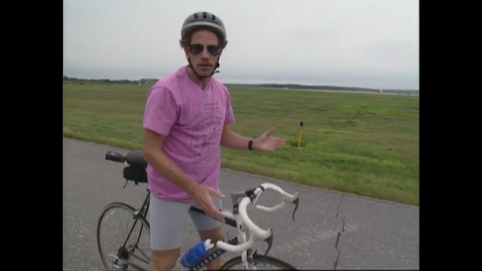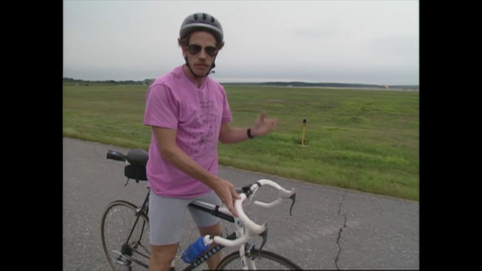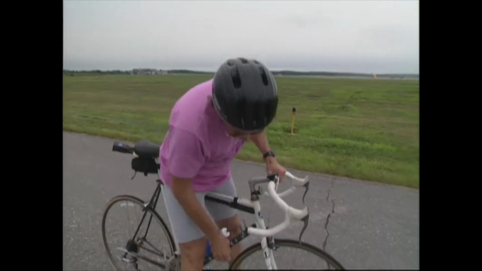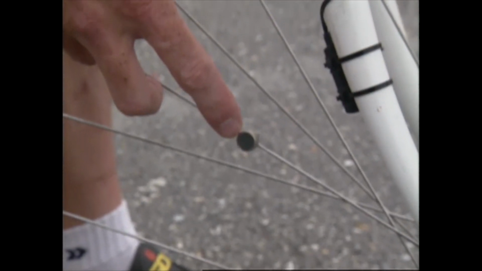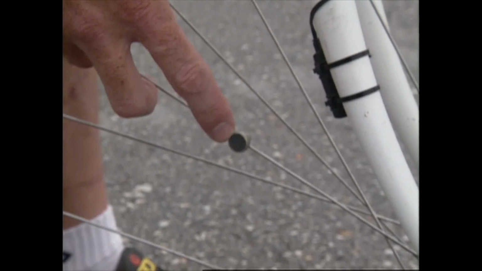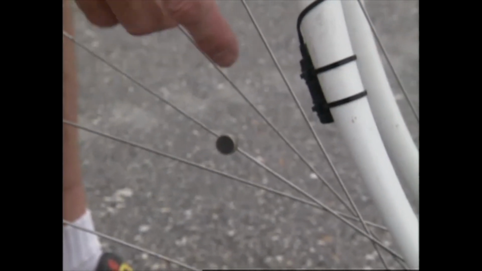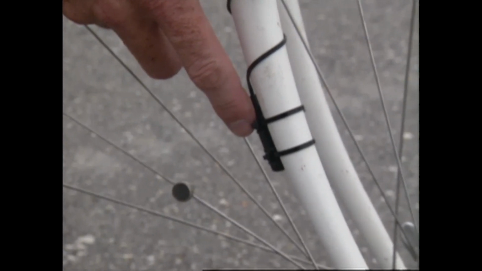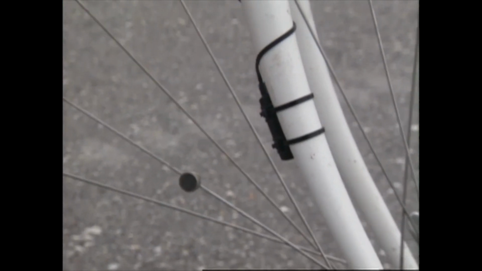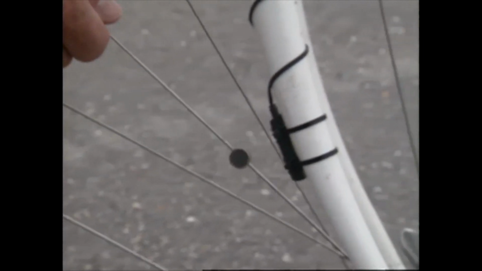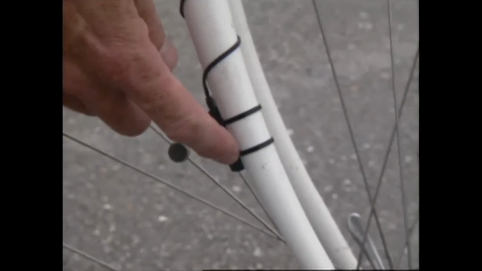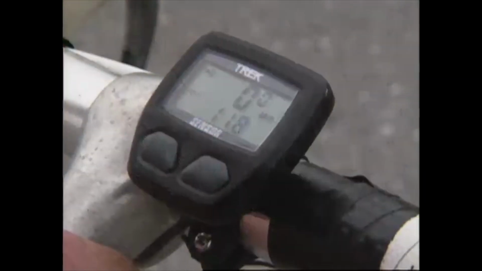Now, the way most odometers work is by counting the number of rotations of the wheel. In this case, on my bike here, I have a magnetic pickup. There's a small magnet attached to the spoke, and there's a magnetic sensor here. Every time the magnet goes by the sensor, it creates a little voltage pulse. And that pulse is sent up this wire to the computer unit here.